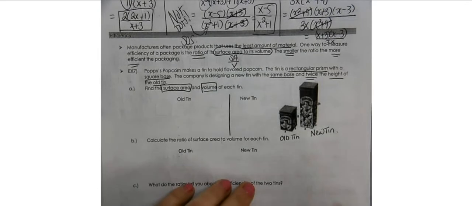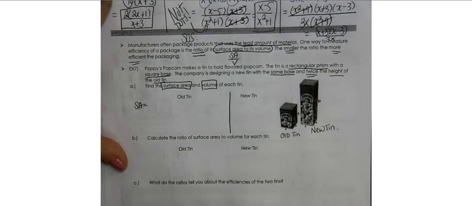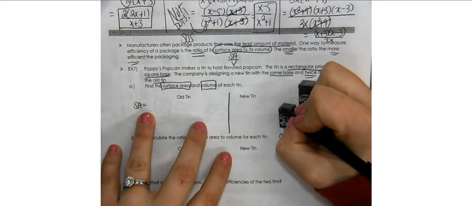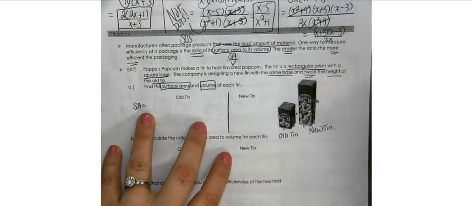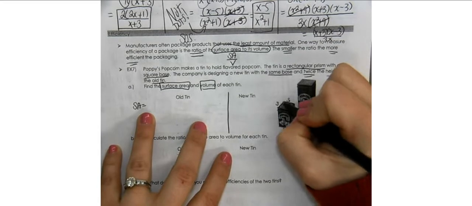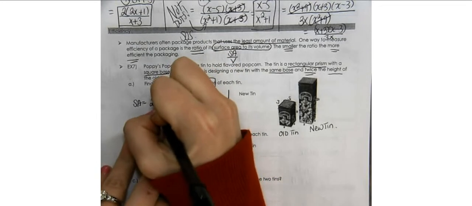So here's the old tin and here's the new tin. The surface area is what we're going to identify first, and then we'll identify our volume. Now remember, surface area is where you add all of the areas of each side together. So looking at our old tin, we have our top and a bottom, and their lengths are S and S. And so the area of the top is going to be S squared, and since there are two of them, we're going to make that 2S squared.